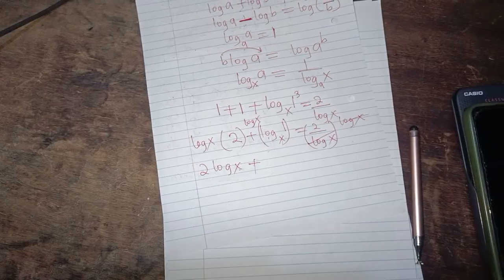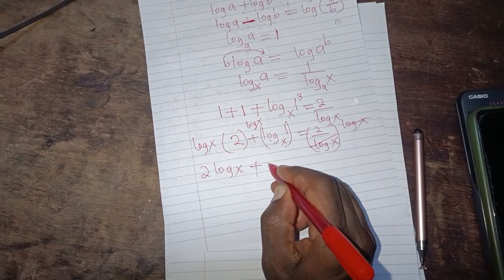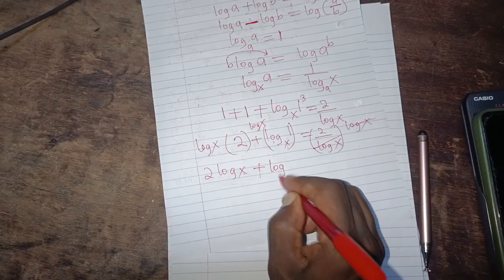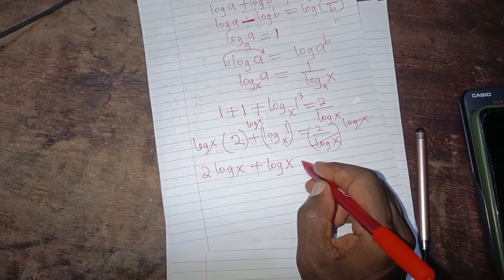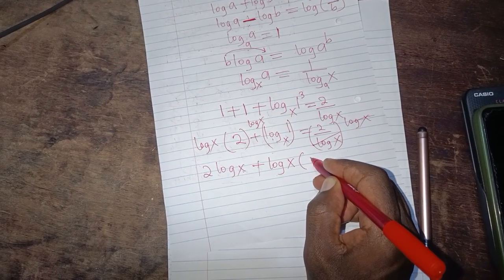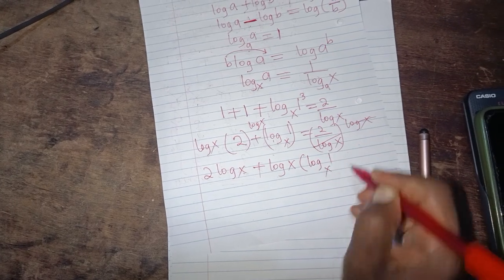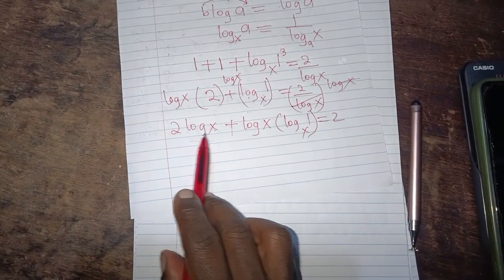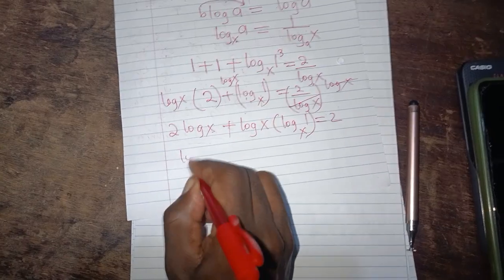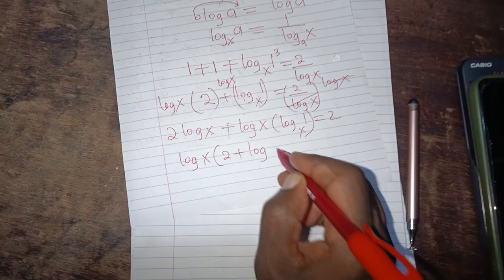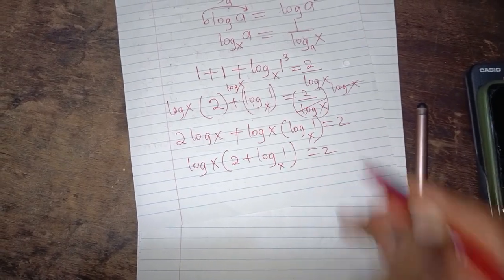Then plus log x times, and of course the bases are different, so we can just have log x into log 1 to base x. This must be equal to 2. Great. So if we have this, we can factorize out log x. So we shall have log x into 2 plus log 1 to base x. This must give us 2.